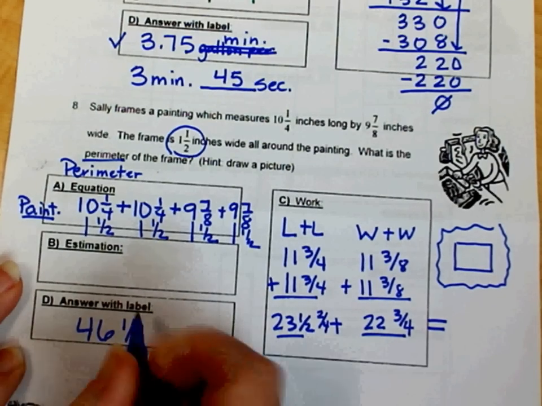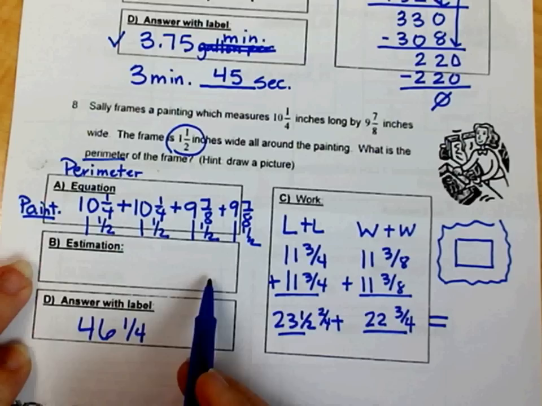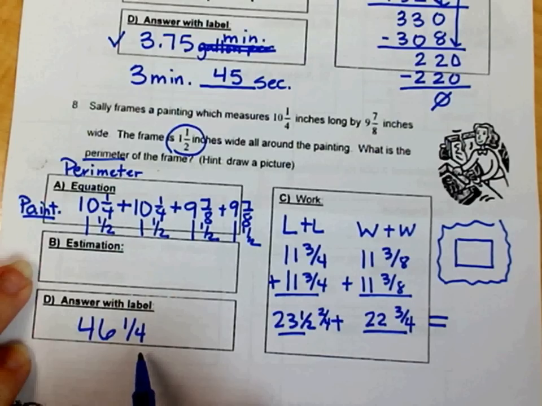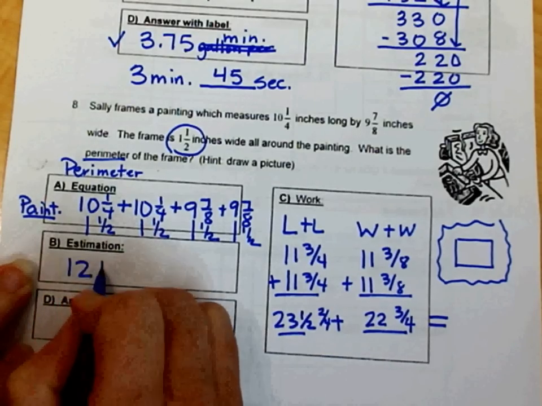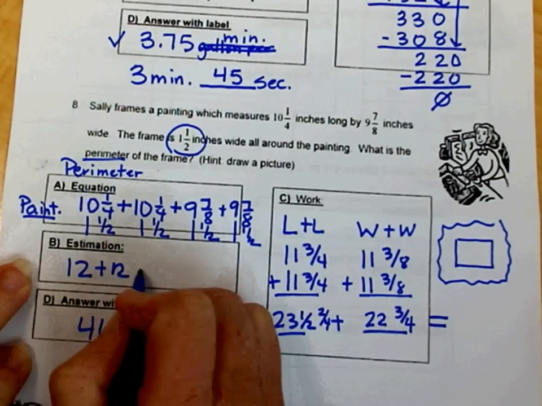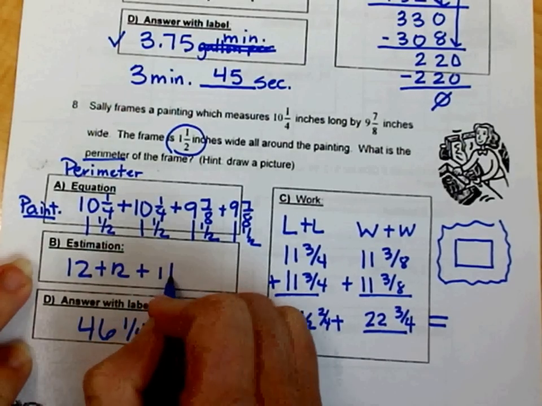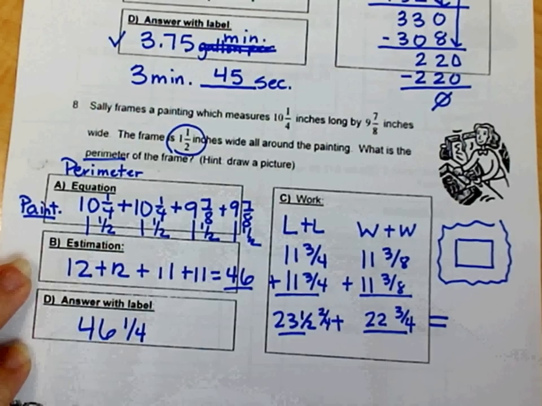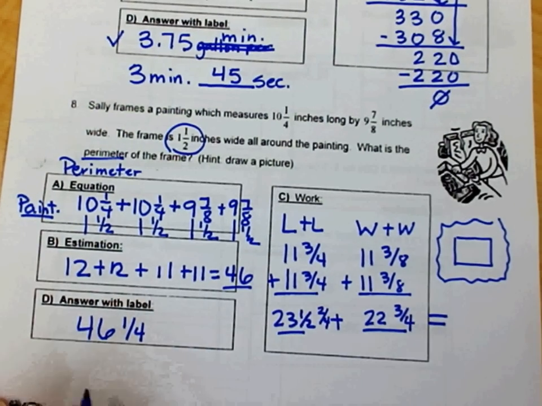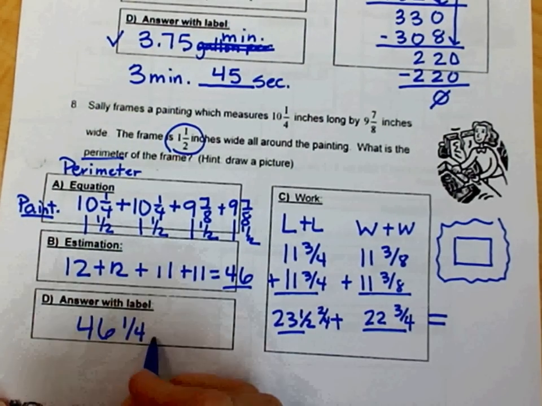Now my estimation, which I probably should have done before this, I'm going to estimate these to be whole numbers as 12 plus 12 plus 11 plus 11 and get 46. So that is the distance around for perimeter, and it's talking about total inches.